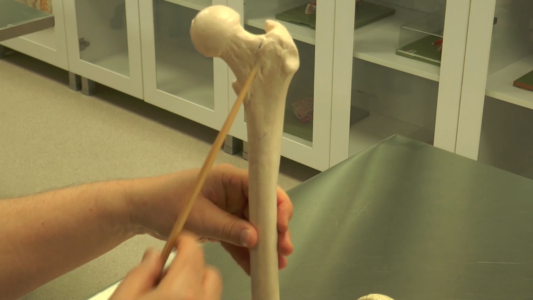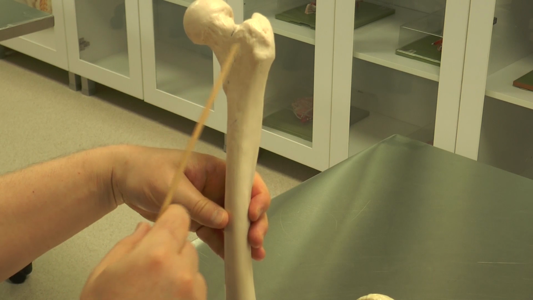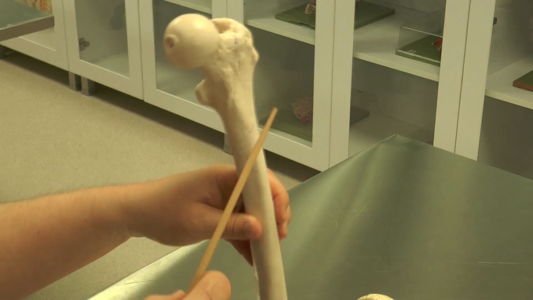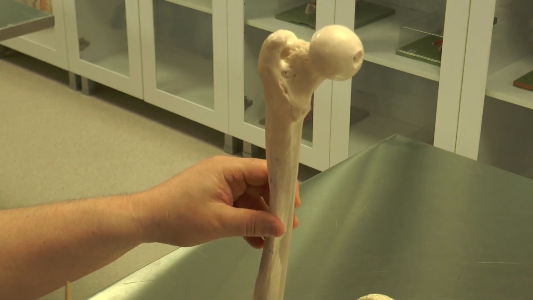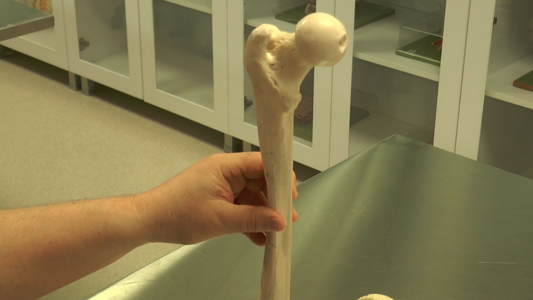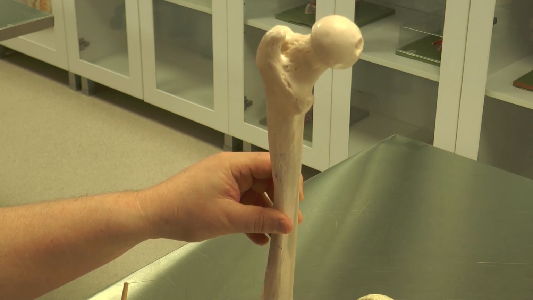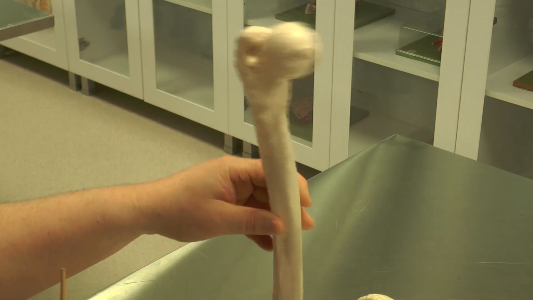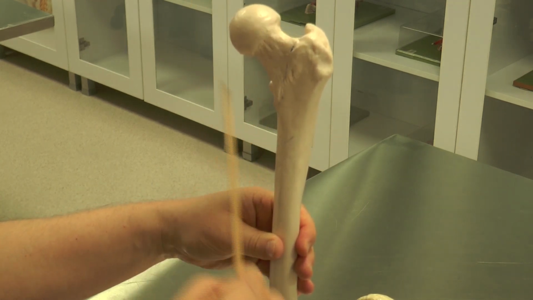On the anterior aspect, the greater and lesser trochanters are prominences, but the bony protrusions are less evident. If we look at it from the back view, these trochanters are fully evident features of the proximal part of the femur, the greater and lesser trochanter. So this is the proximal end.